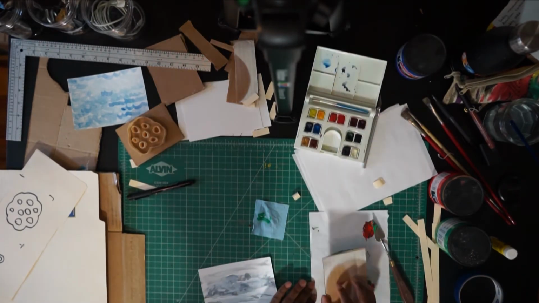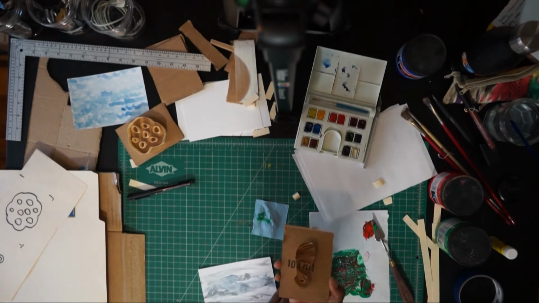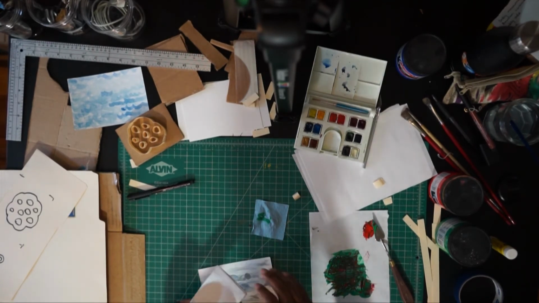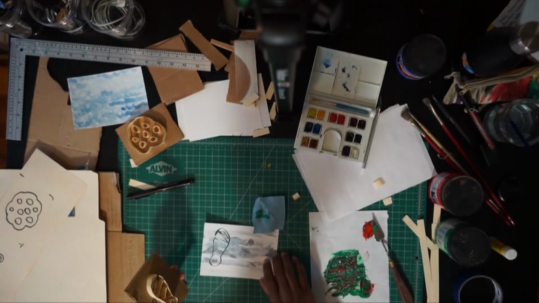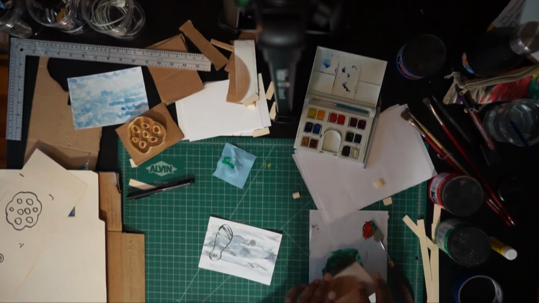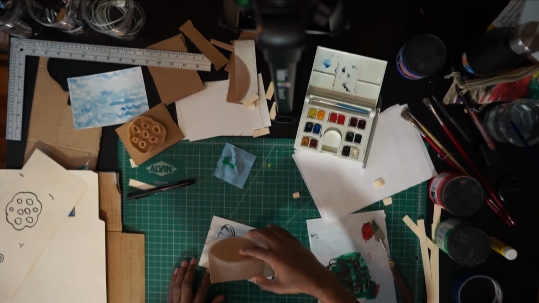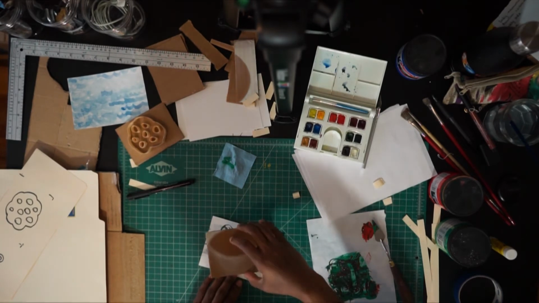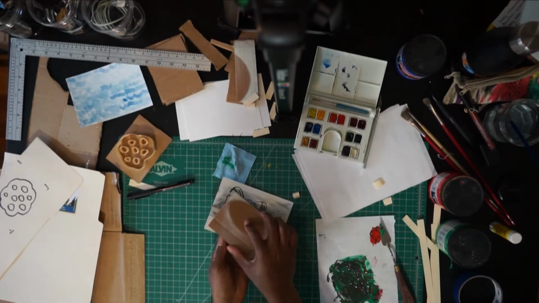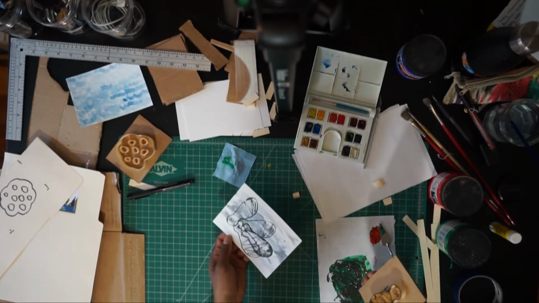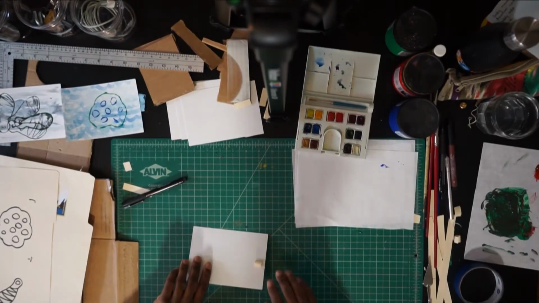So once you have the paint laid down, we'll just press the stamp into that ink as hard as we can, but not too hard because we don't want to bend the paper. And then we'll press down on our watercolor paper. The fun thing about creating a stamp is that you can repeat this process over and over.